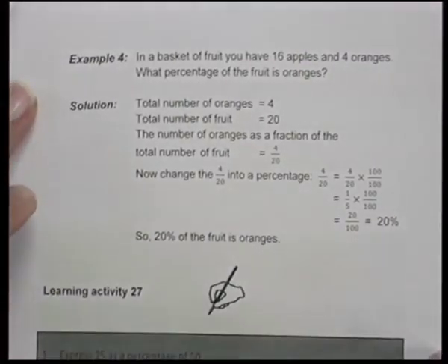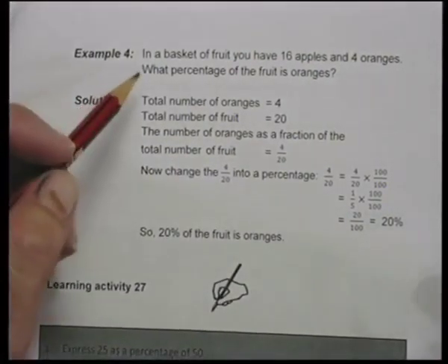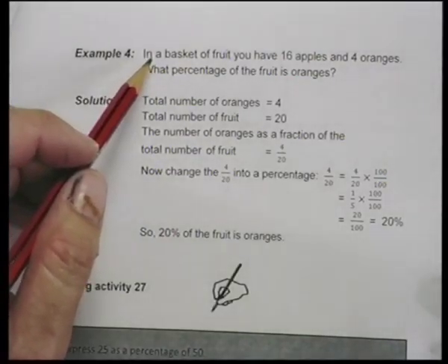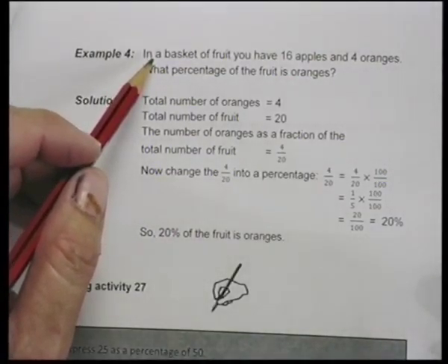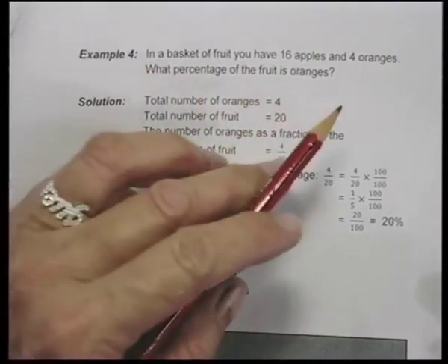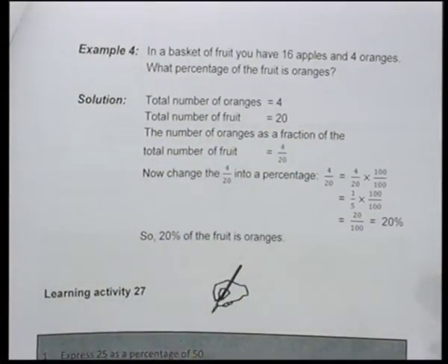Example number 4. In a basket of fruit, you have 16 apples. You can draw the apples for the learners, and 4 oranges. You can draw that, and even color it orange. What percentage of the fruit is oranges?